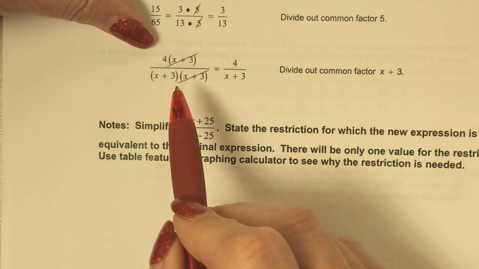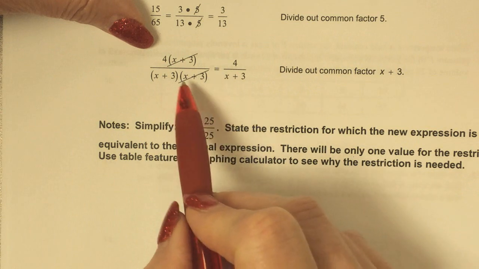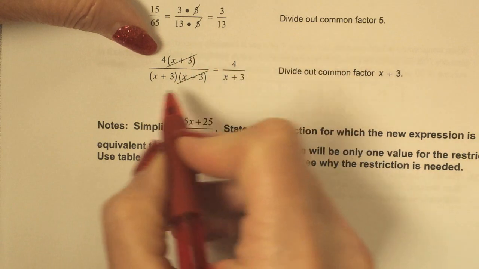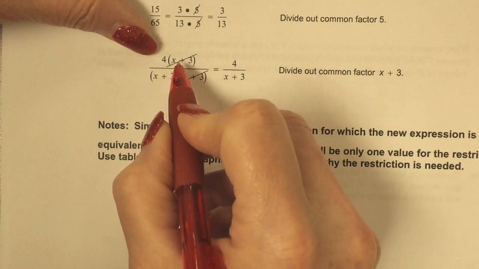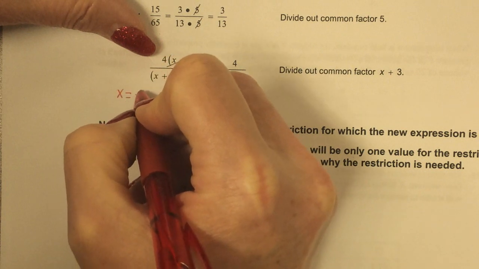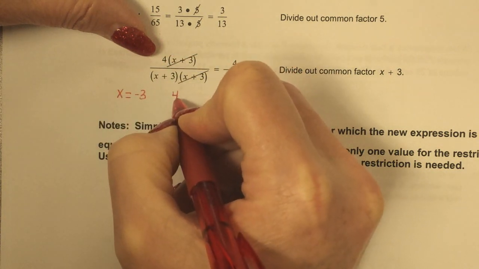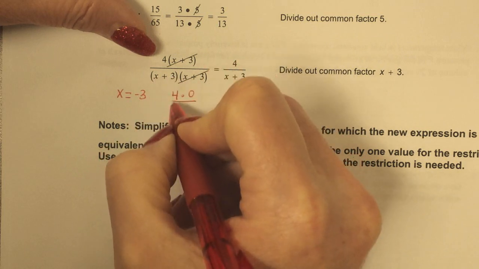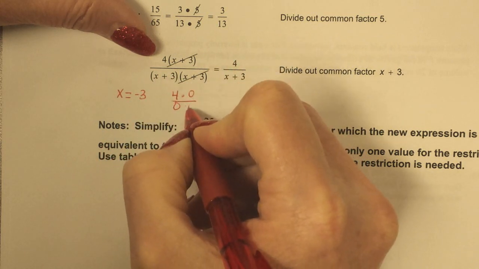Now, here's where it gets different from what you're used to. Most of you could do that, no problem. However, think about this. If at the beginning x had been negative 3, this would have been 4 times negative 3 plus 3 is 0, and this is 0.